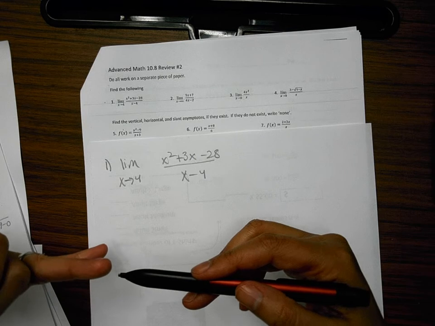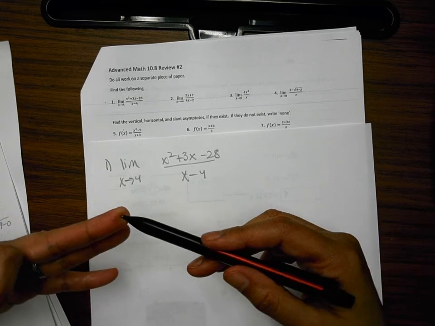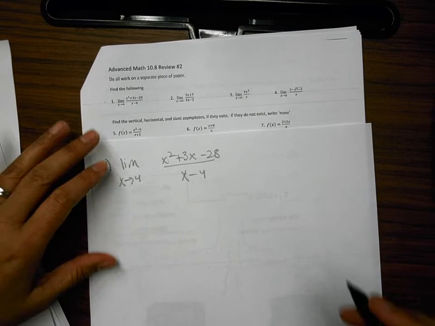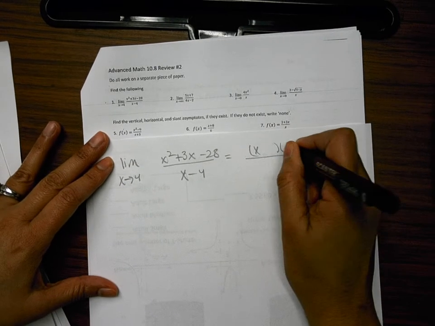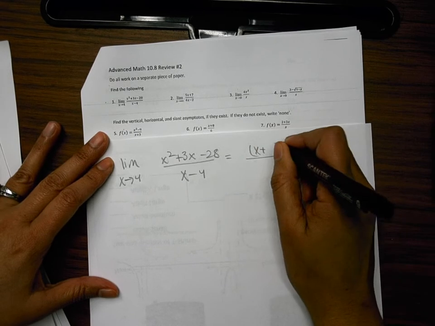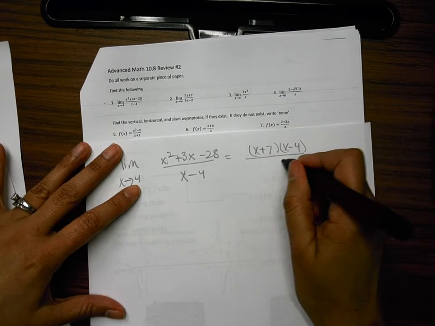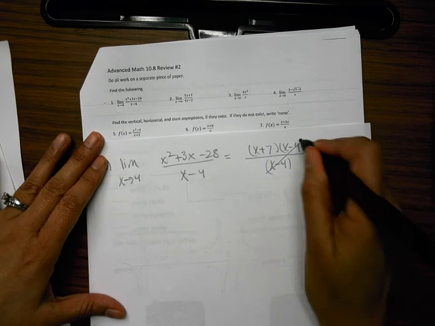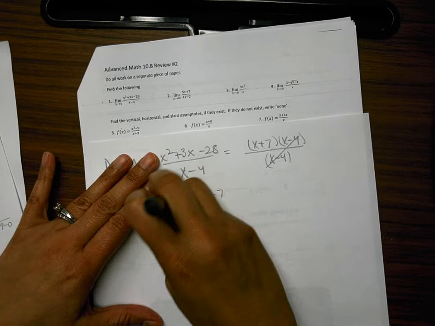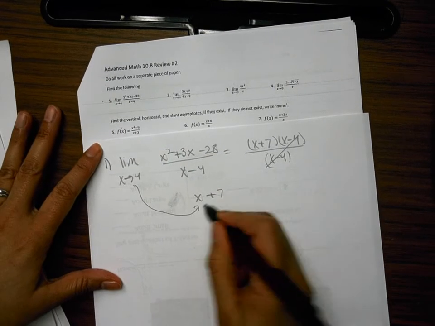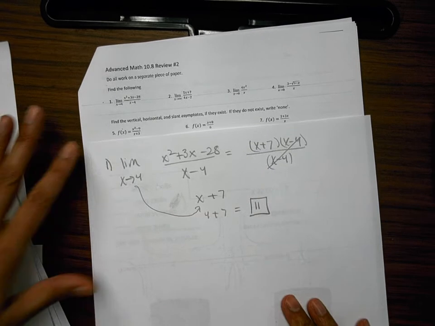Factor, clear a complex fraction, multiply by the conjugate. There's a few things we can try. In this case, you can tell it's one we're going to factor. Double bubble. x plus 7 times x minus 4, and then x minus 4 on the bottom, and it reduces, leaving behind just the x plus 7. And then that's where you plug it in. 4 plus 7 equals 11, and that's it. You are done.